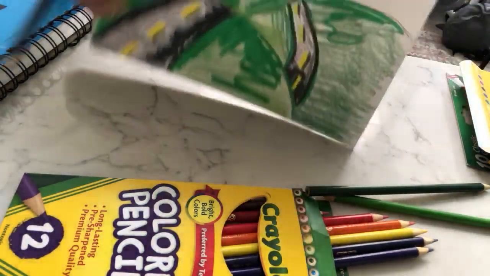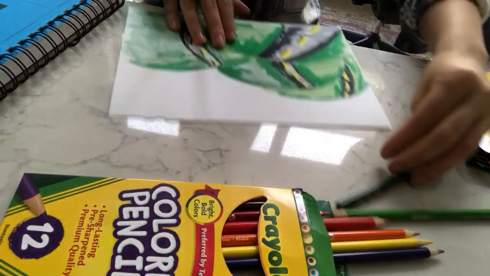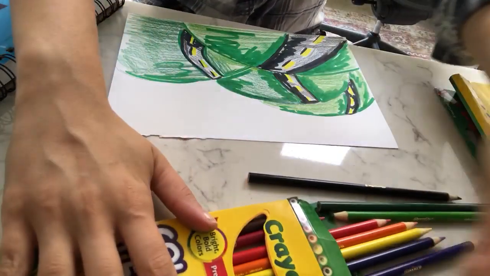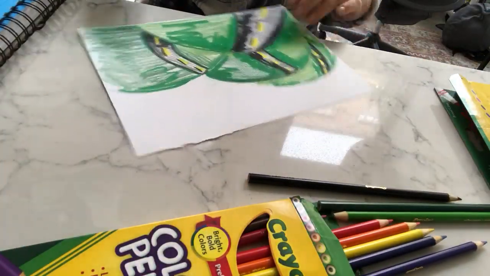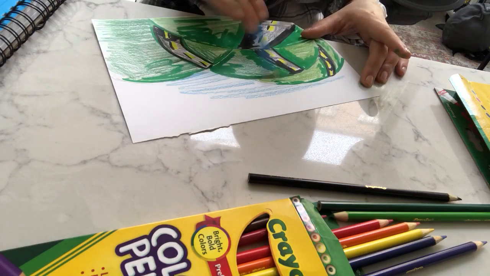So this is what it's looking like right now. I'm gonna make my sky blue.